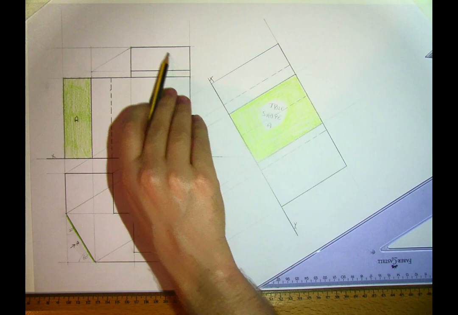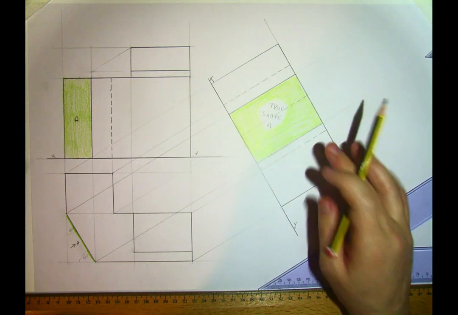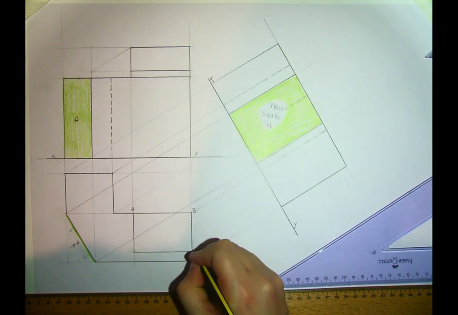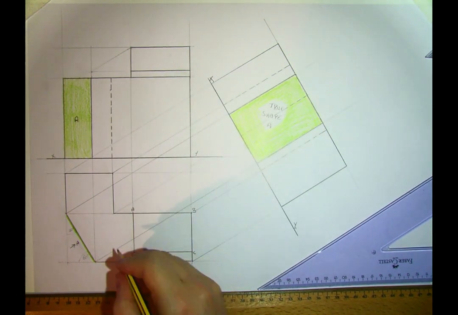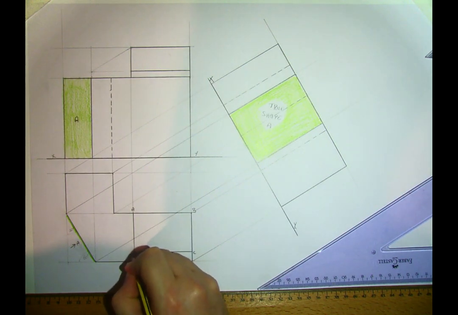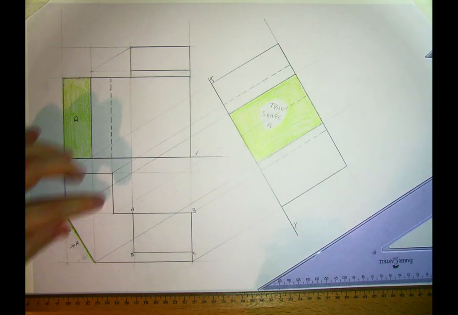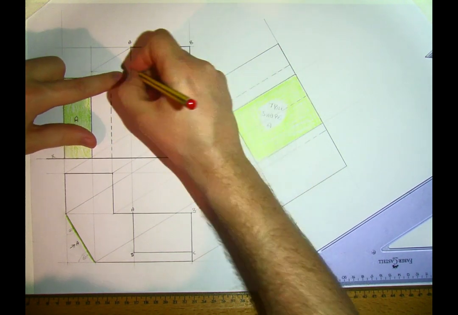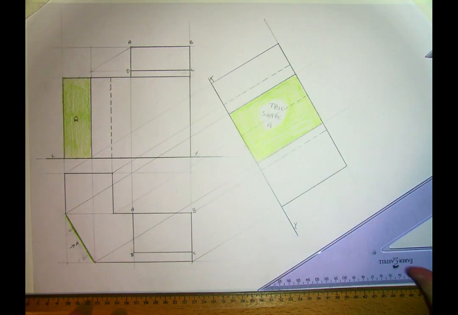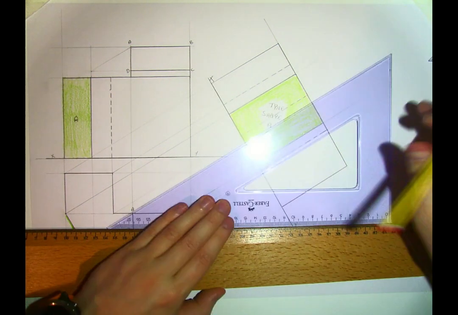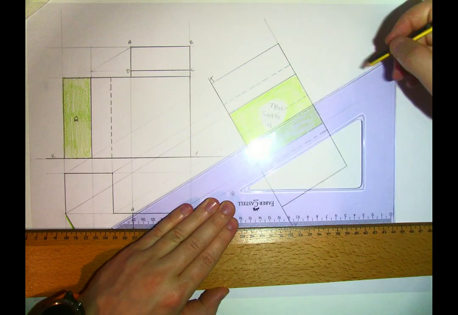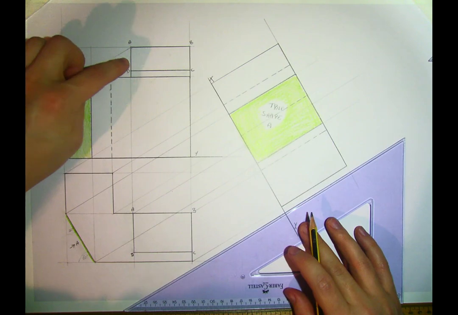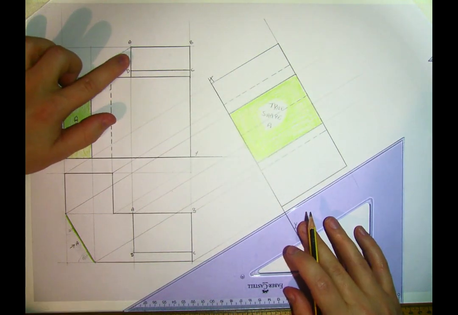Now what we're going to look at is the block that's up on top and finding this one. Again, we've got 4 corners. So we're going to go A, B, C, and D. So that's D. 4 corners here. These same 4 corners, A, B, C, and D. So again, I'm going to project these from the plan up into the elevation. The heights are going to stay the same. So the height of A in the new elevation will be the same as it is in the original elevation.